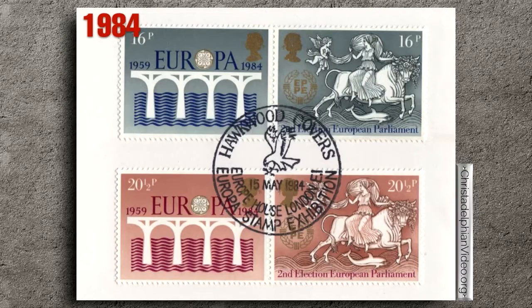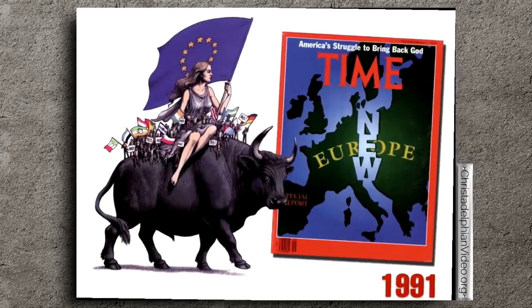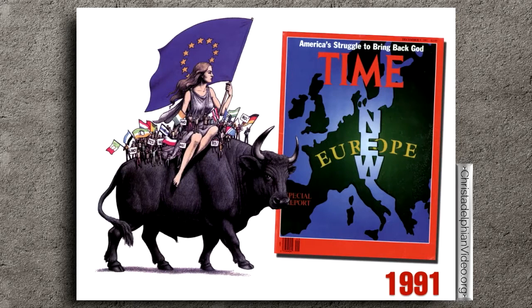Woman riding a beast. So Time magazine, 1991, decides it's going to depict the new Europe. Well, how are we going to do that? Well, they use an image. They have an image of a woman riding a beast with all these flags. Interestingly enough, the flag that's not there is the British flag. And if we weren't picking up on that imagery, don't forget the words of the book of Revelation, that this woman is mystery. It's Babylon the Great. This is Babel reincarnated.